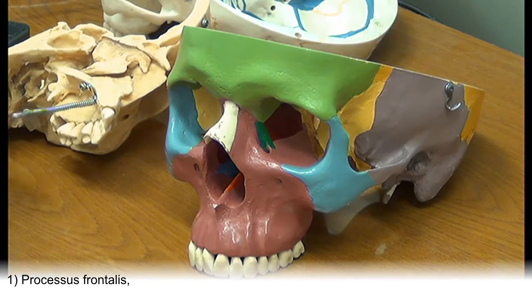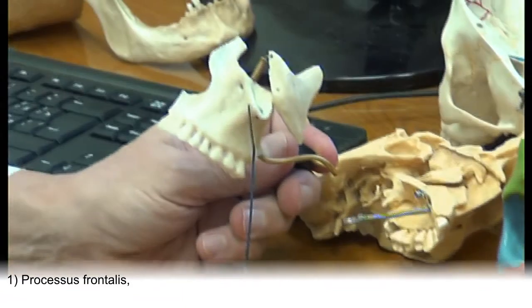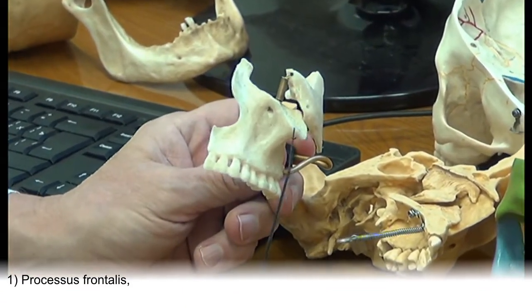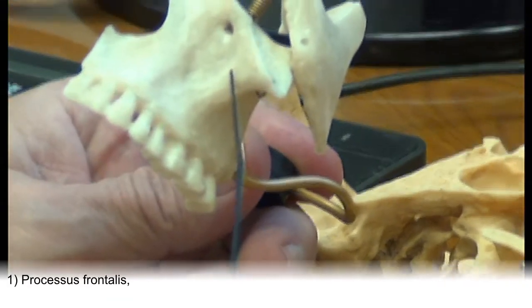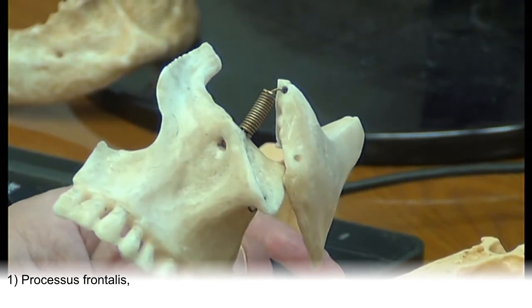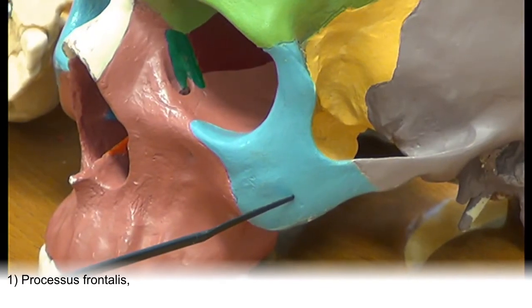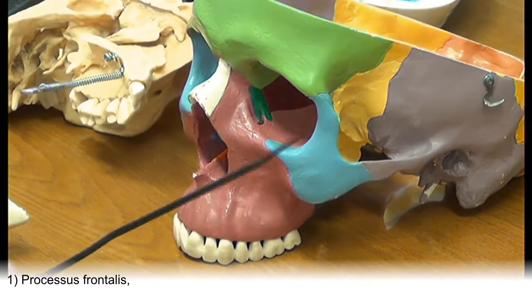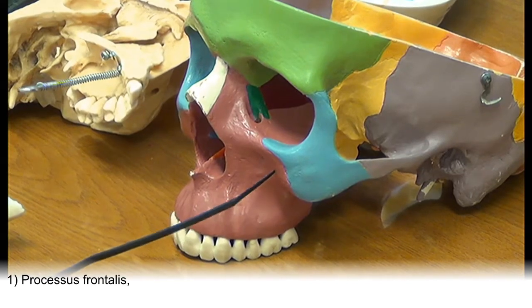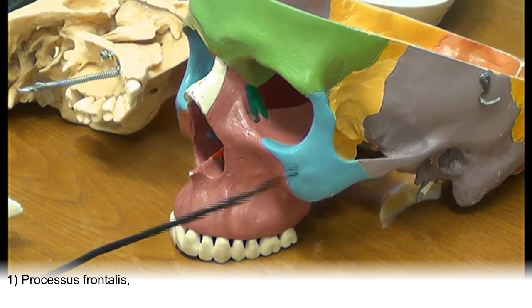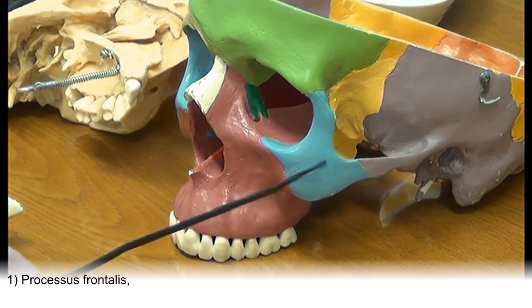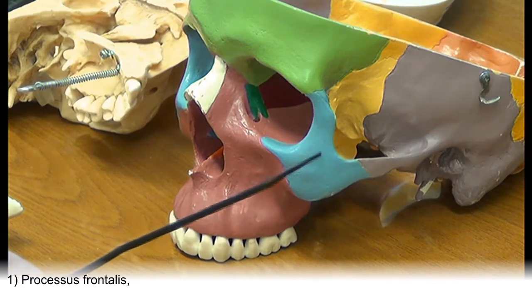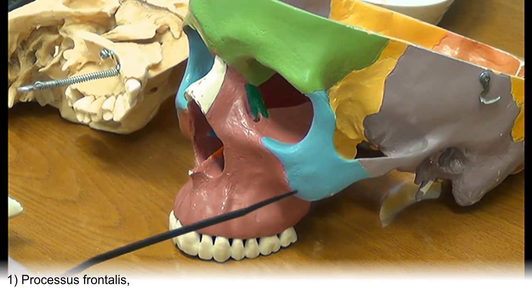Then this is a large and thick process, processus zygomaticus. This is the zygomatic bone, and processus zygomaticus connects with the zygomatic bone, so they are a common structure.